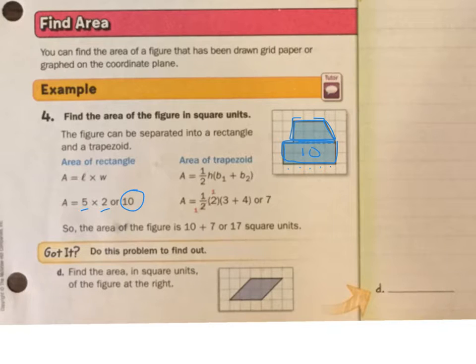And then let's find the area of this trapezoid. 1/2 times the height, which is 2, times the sum of the bases, which are 1, 2, 3, 4, and 1, 2, 3, or 7. So it's 1/2 times 2 times 7. And 2 times 7 is 14, times 1/2 equals 7. So that one is 7. And then if we add them together, you have 10 plus 7, you get 17 square units.